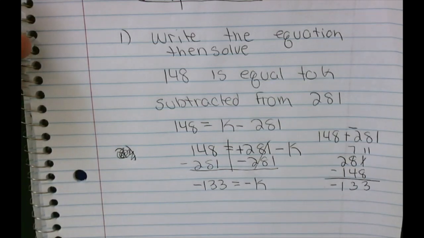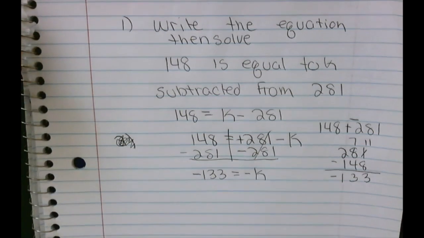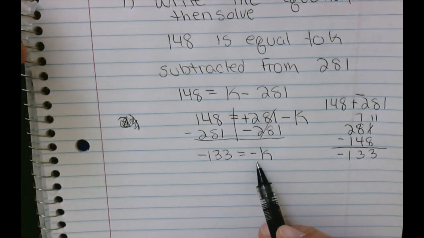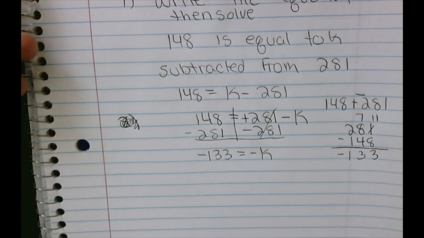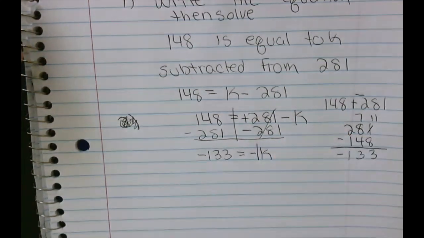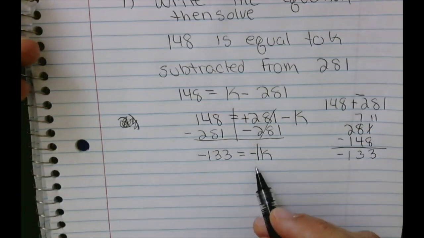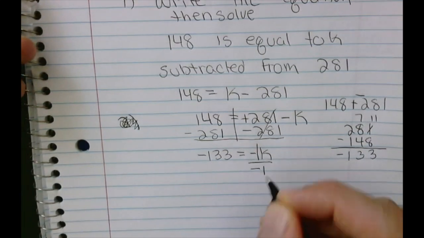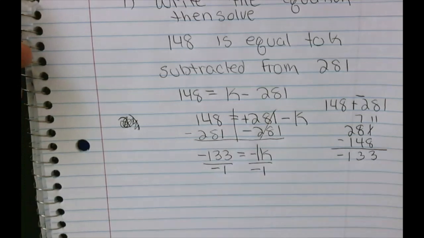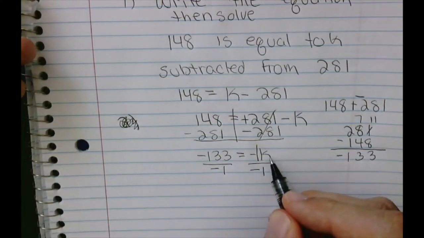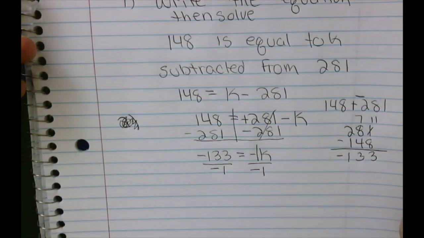Now, I'm not quite finished yet. Can you think about why? If you said it's because there's a negative in front of the k, then you are correct. Remember that between the negative and the k, there's a 1. Since we have negative 1 here, we can divide both sides by negative 1. Remember, we're multiplying here, so dividing cancels out the negative 1.